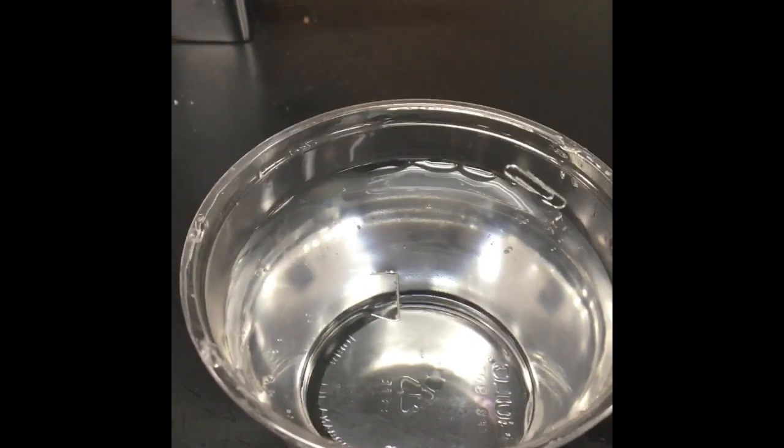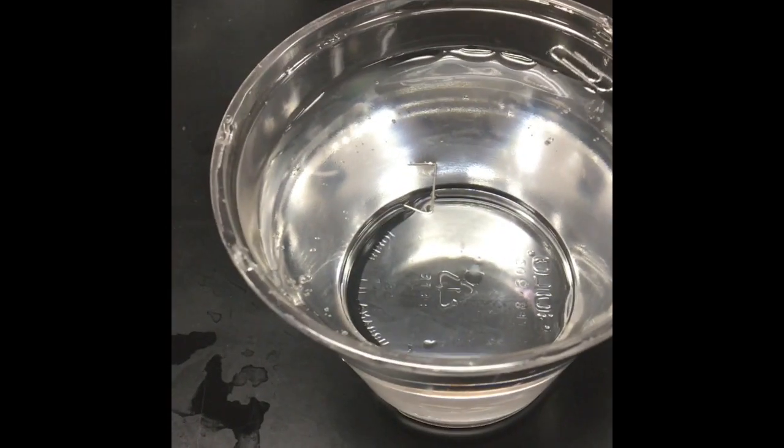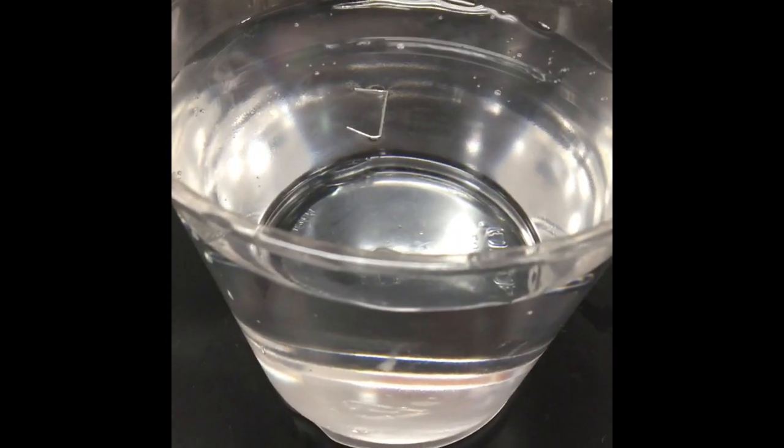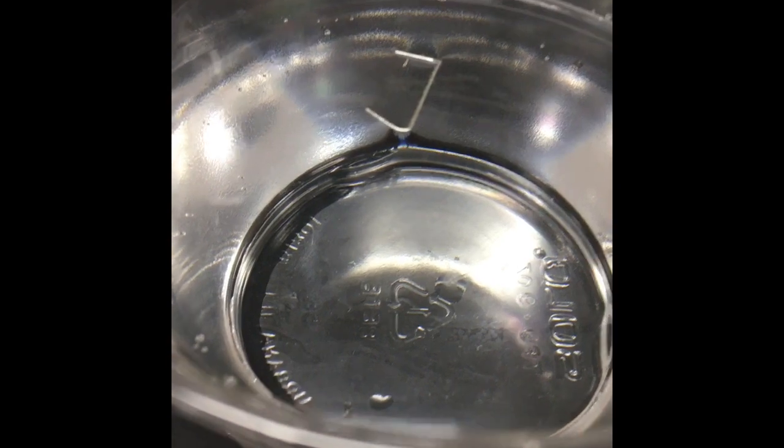Okay, since water is polar, it has a lot of hydrogen bonds going on, which makes it cohesive, which creates a lot of surface tension, so it makes things not go through water so easily, especially things like this staple.